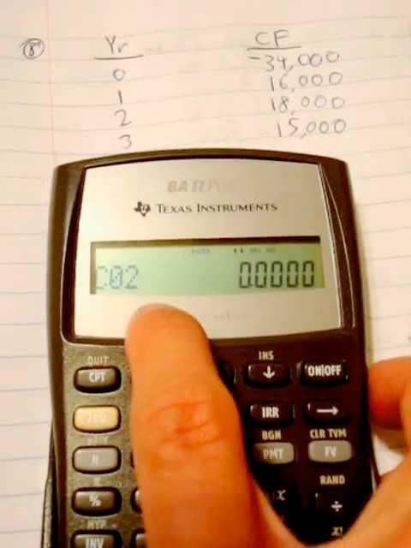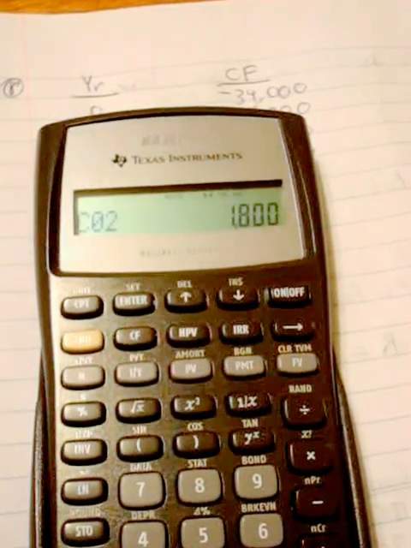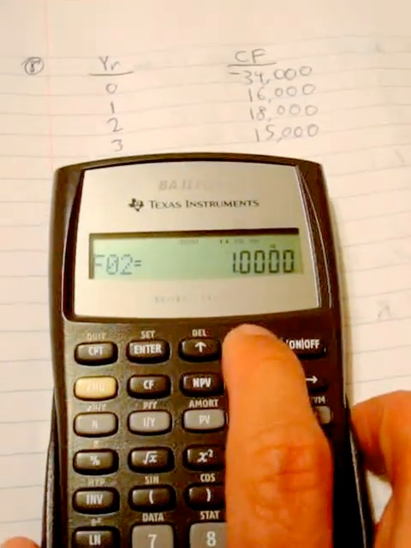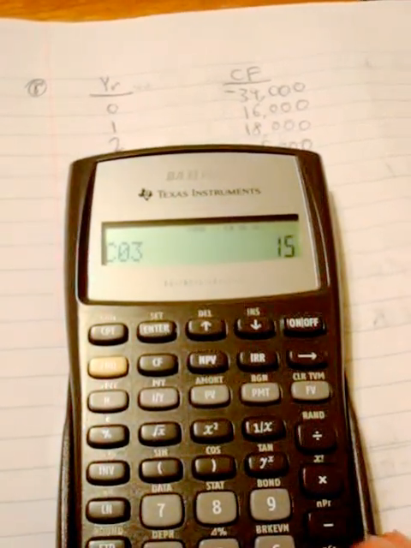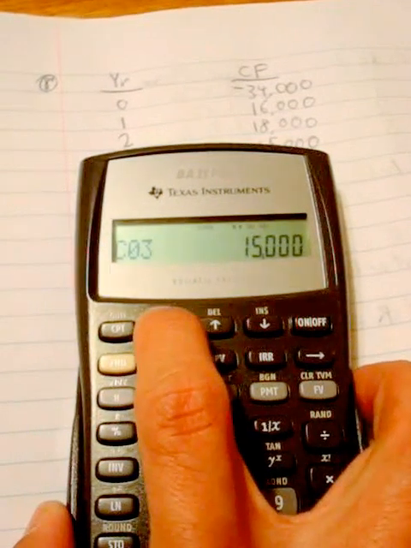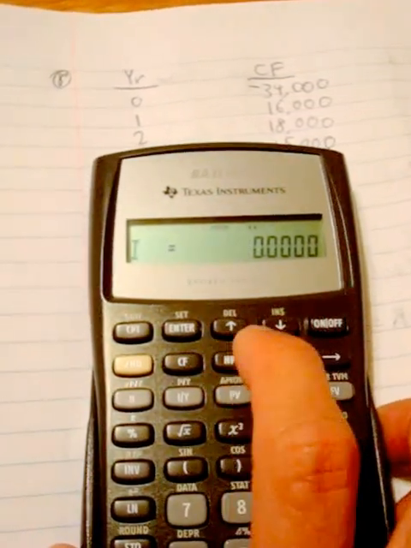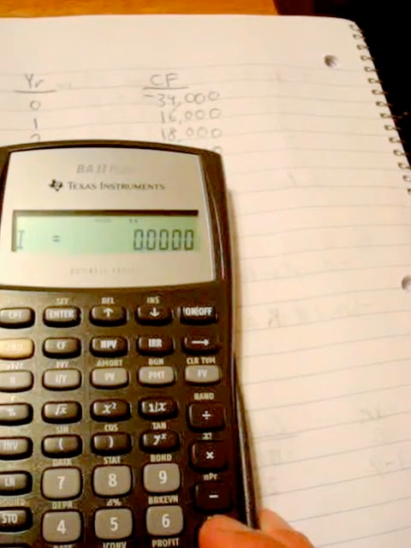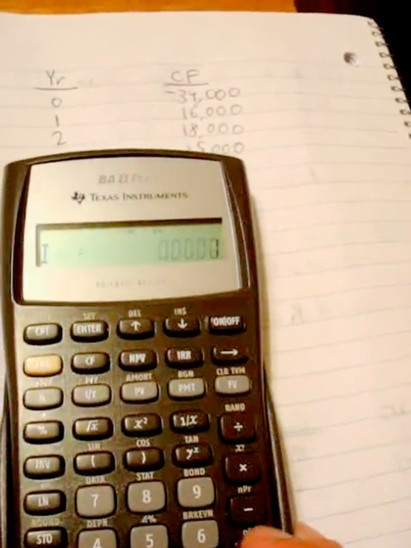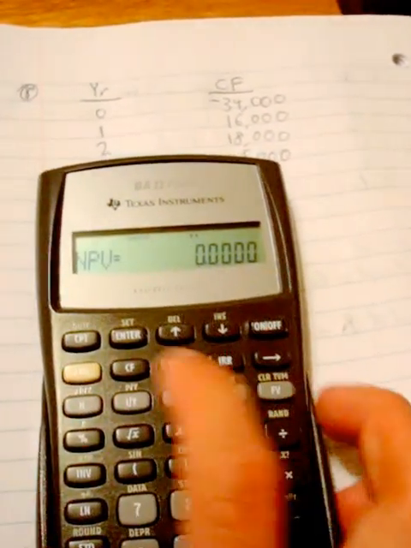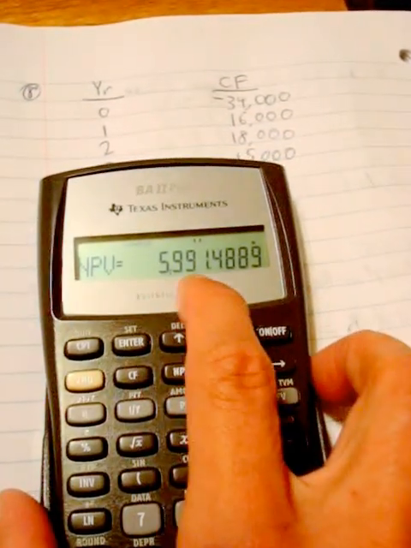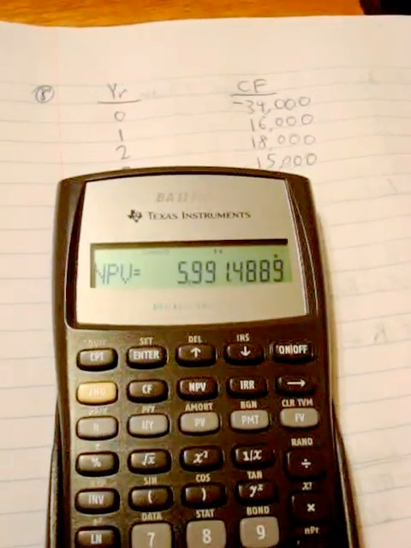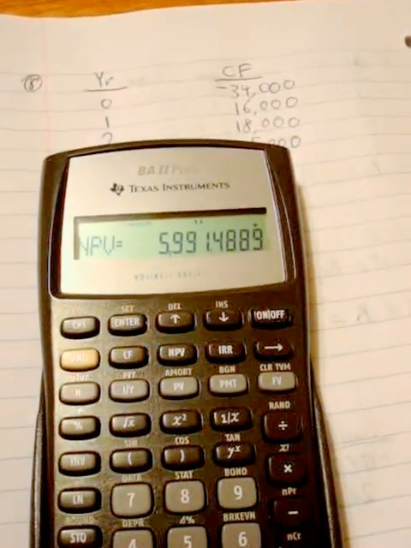So push down again. We're at cash flows number 2. So we put in 18,000. Push enter. Push down again because it's a frequency of 1. Cash flows 3 is 15,000. And then push enter. Now we push NPV. The initial rate of return is 11%. We just put in 11. Enter. Push down. NPV compute, which is the top left button here, 5,991.49. And so it's a positive number, so we accept it.